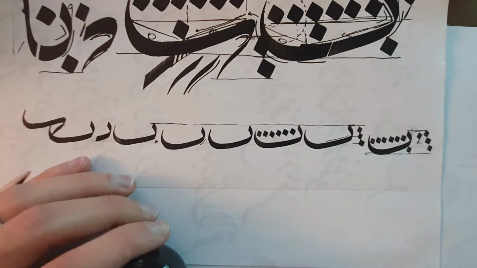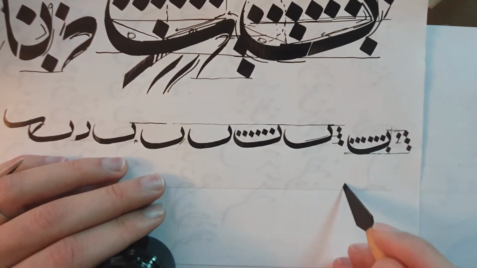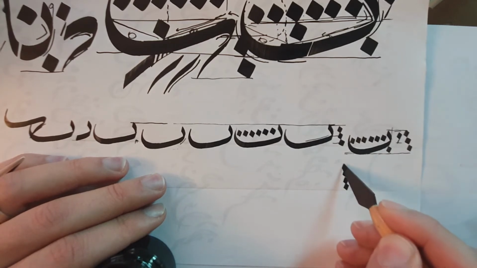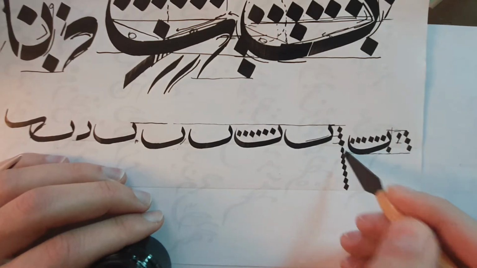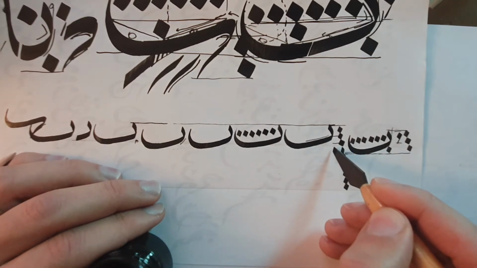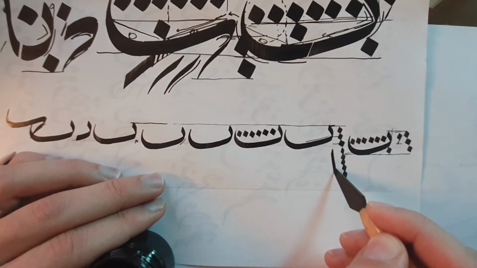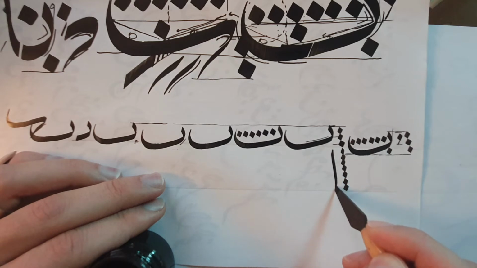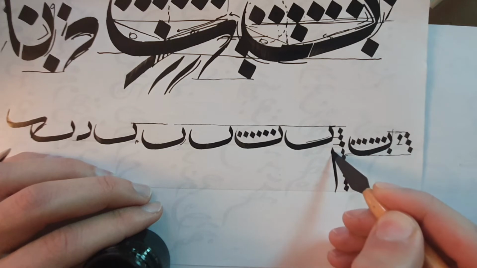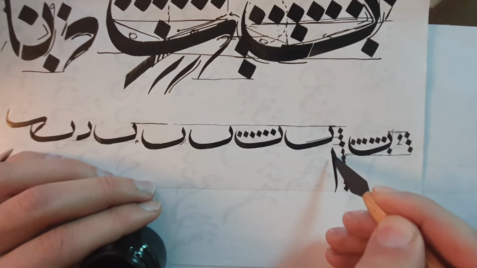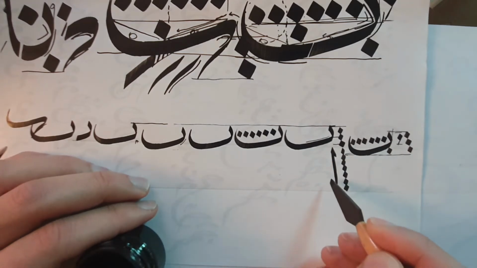And you could start adding other letters. For example, you want to write the word ab. So you are going to need 7 points of height for the letter alif. And you're going to write the letter ba.